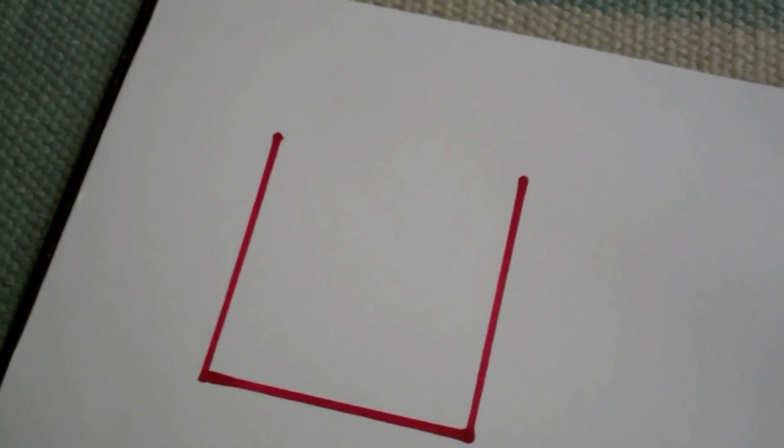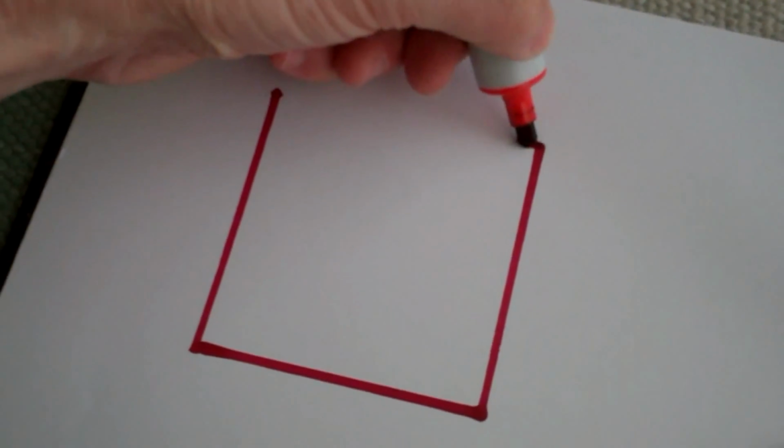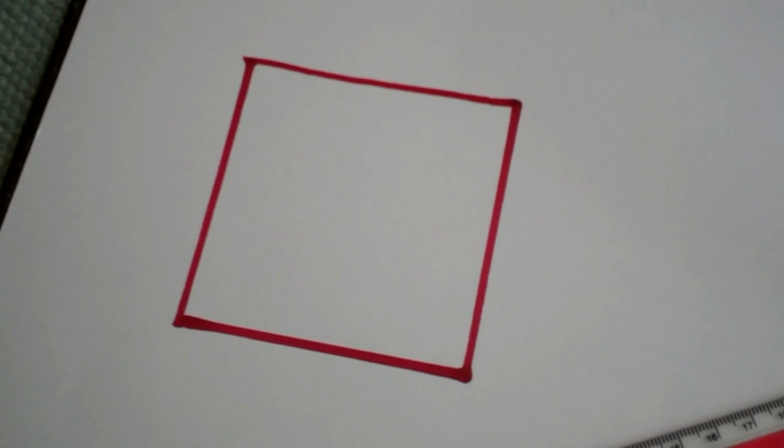This one, completing the square. So let's dive straight in. There we go, job done. Well, there's obviously more to it than that, but what actually is completing the square other than just a strange title? Well, let's have a look.